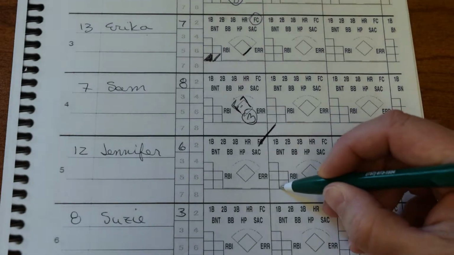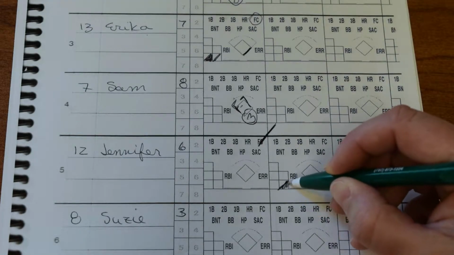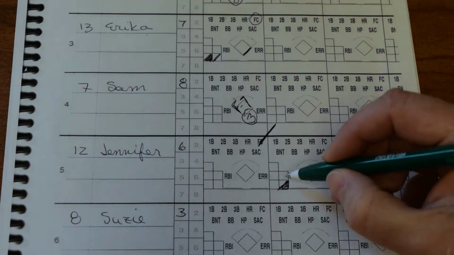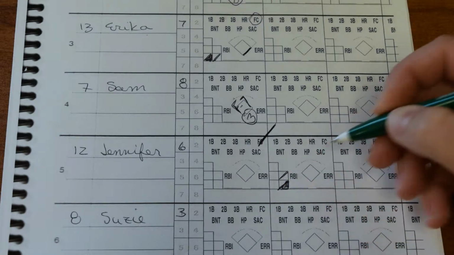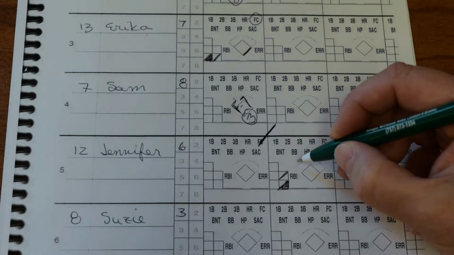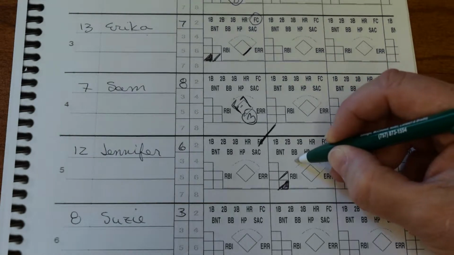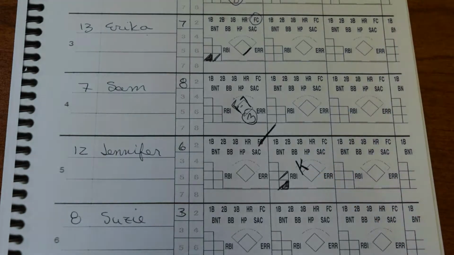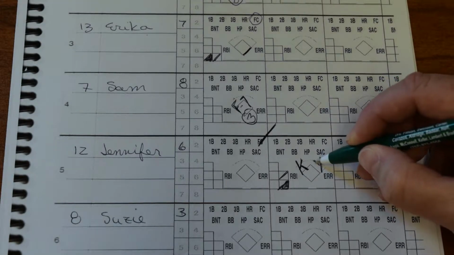She gets up, and the first pitch is a strike. The second pitch is a strike. On the third pitch, she swings and she misses. That means she's got 3 strikes. It's a strikeout. Because she swung at it, we're going to put the K forward. If she had just stood there and watched the pitch go by, we would have made the K backward.